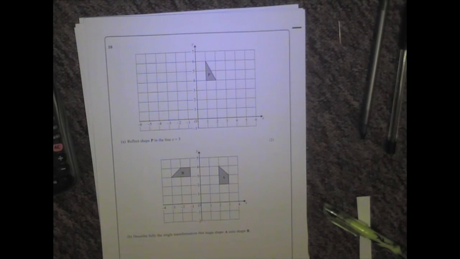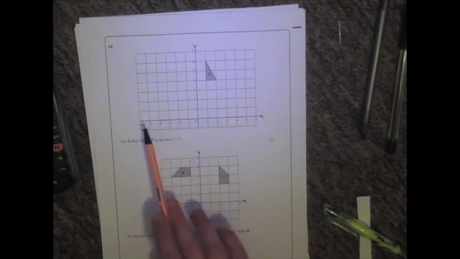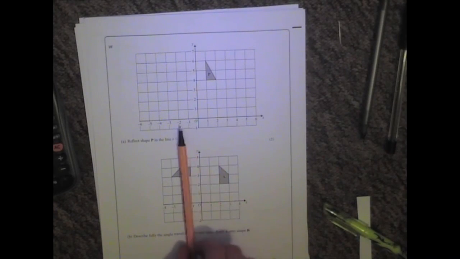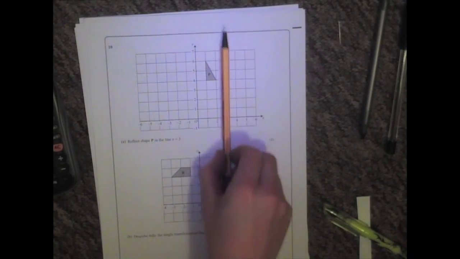So we're going to have a look at question 10, which asks us to reflect shape P in the line x equals 3. So the first thing that we're going to have to do is draw in the line of x equals 3. So I'm looking across my x-axis and identifying at what point will every coordinate have an x value of 3.